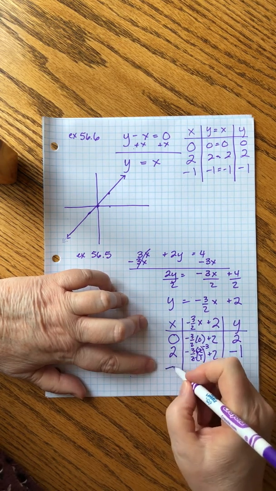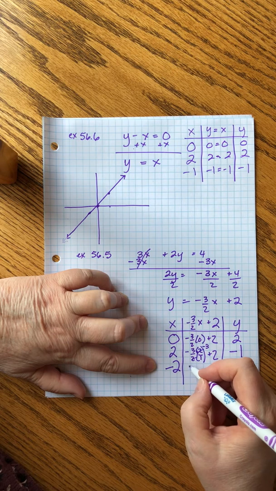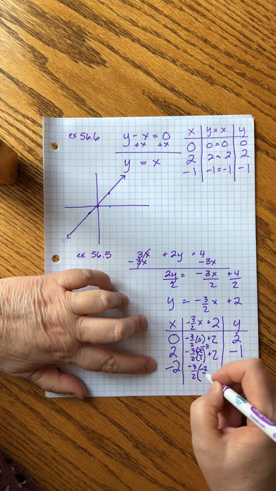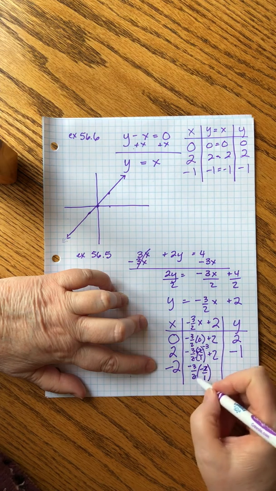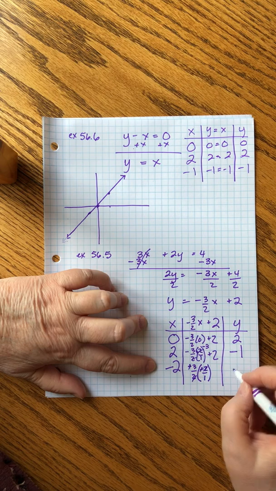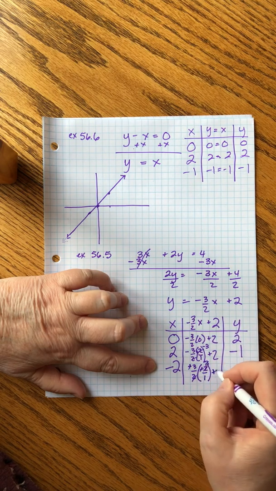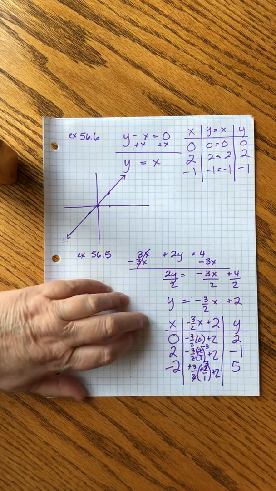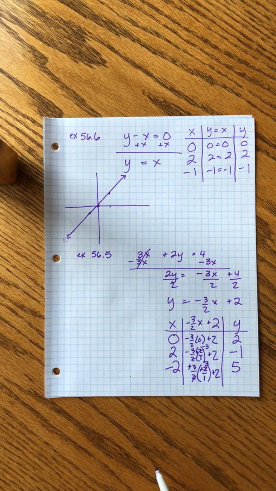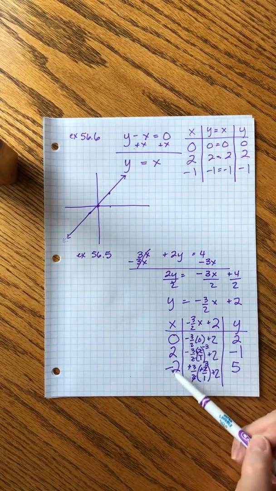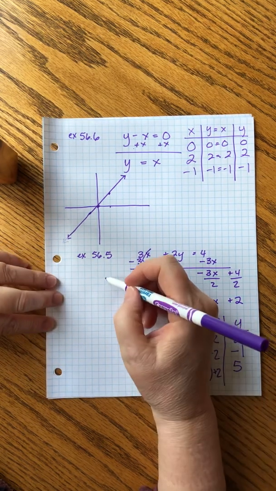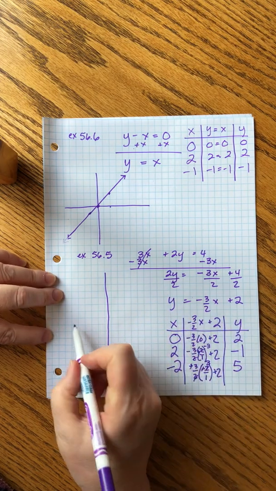And then this time I'll choose minus 2. And this is minus 3 over 2 times minus 2 over 1. So these cancel, and the minus signs cancel. So this gives me positive 3 plus 2, so that's 5. This was hard to see. I know it's little and scribbly, hard to follow, but I'm just plugging in my different x values to this expression and then calculating my y's. Ready?